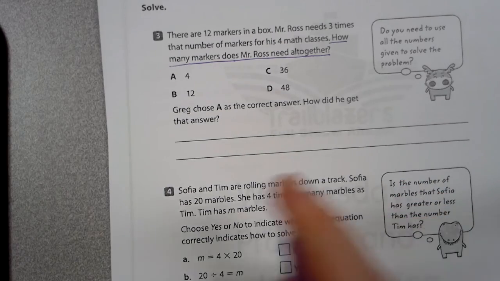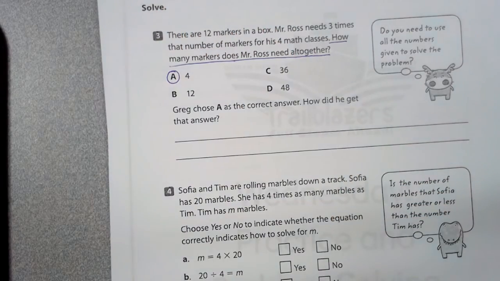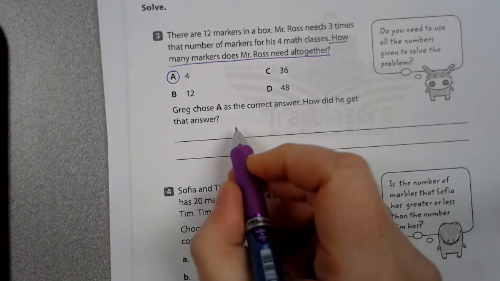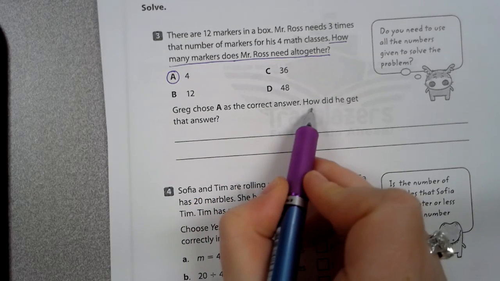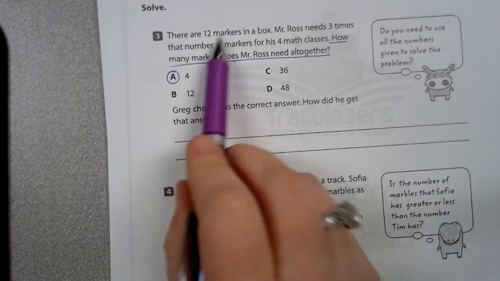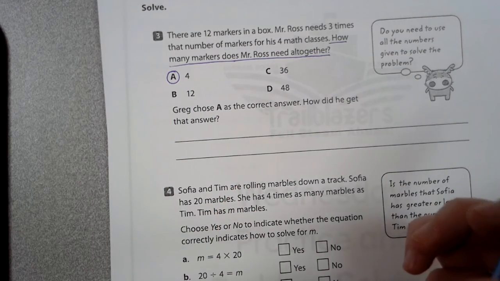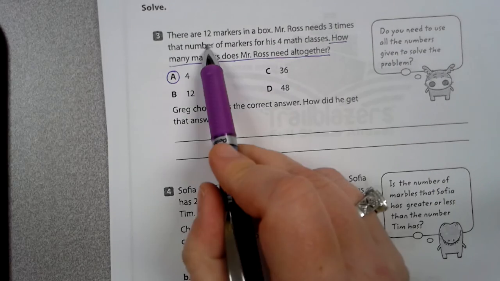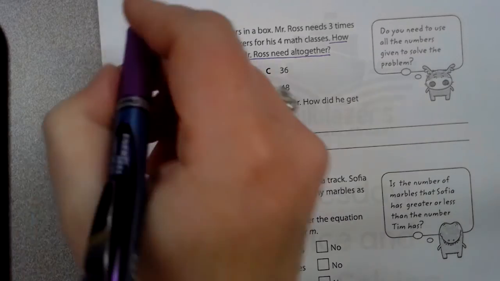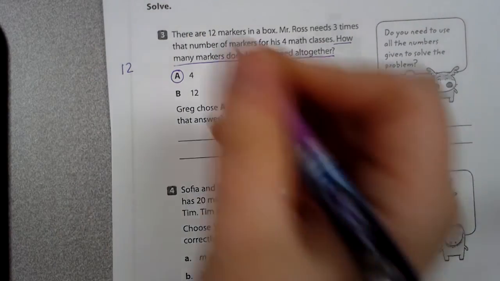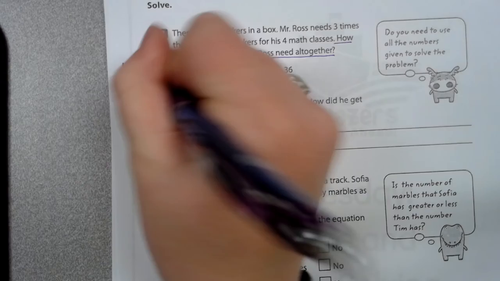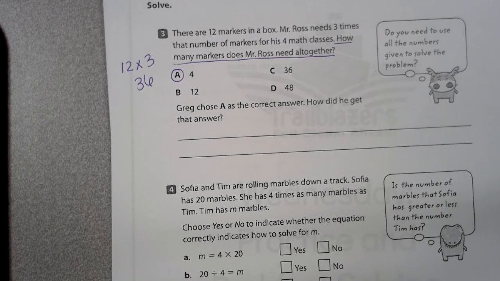Greg chose A, which was 4. Greg chose A as the correct answer. How did he get that answer? Well, let us work it. Okay, so it says there are 12 in a box, and he needs 3 times that. So 3 times 12 is 36. How did Greg get 4?